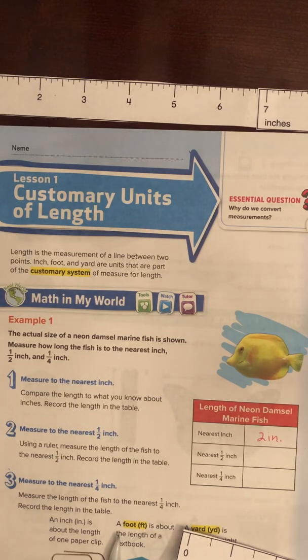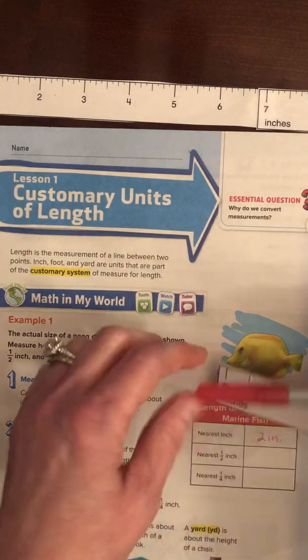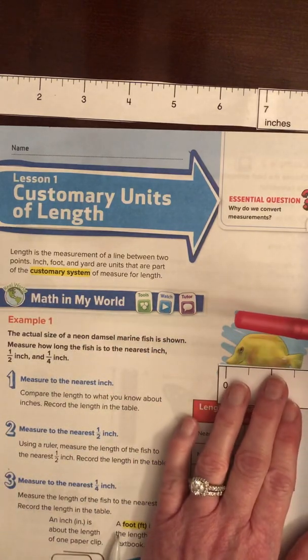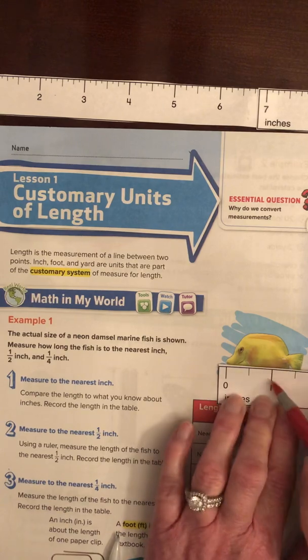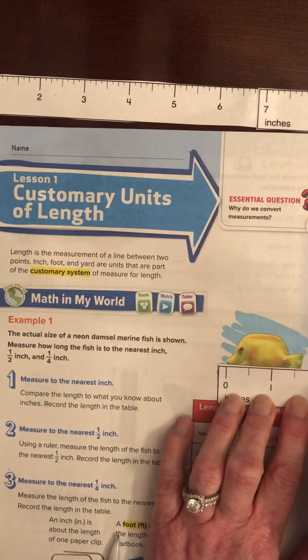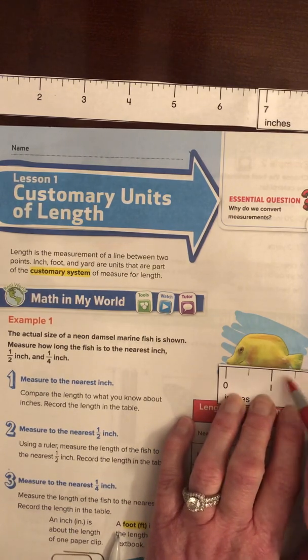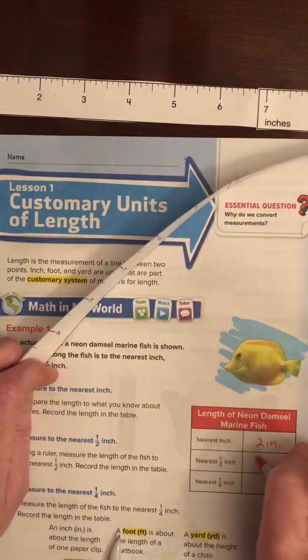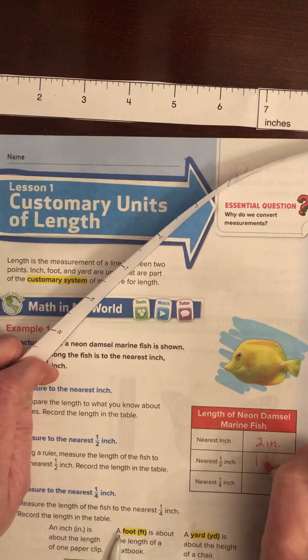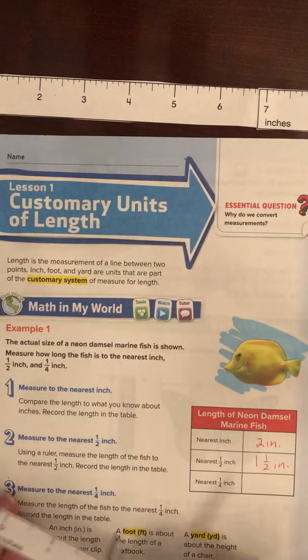Okay, so let's try this again. Okay, now to the nearest 1/2 inch. Okay, is it closer to 1.5 or 2? Okay, it can't be close to the 1. So this answer for the nearest 1/2 inch is going to be 1 1/2 inch. IN period is the abbreviation for inches.